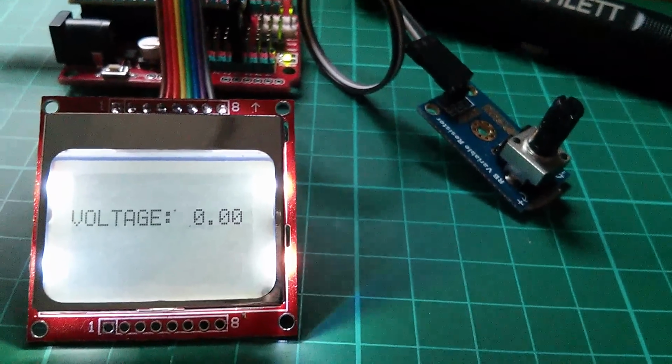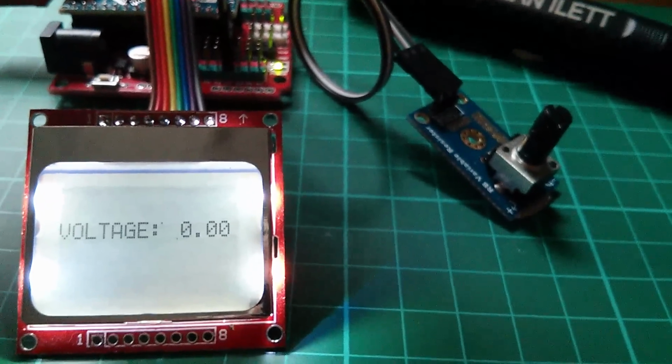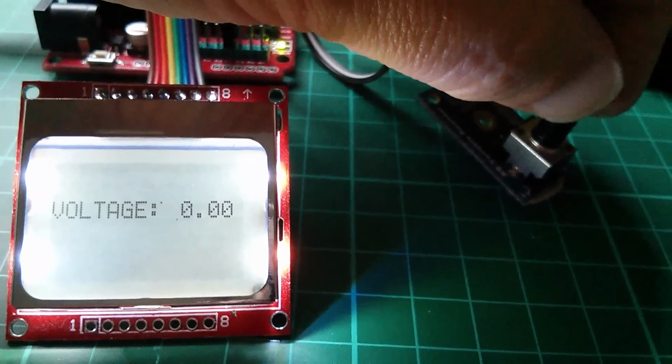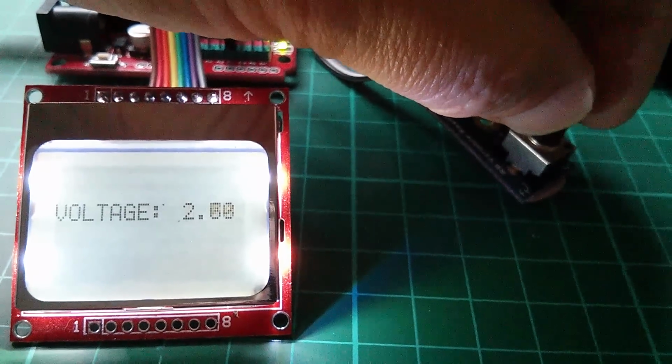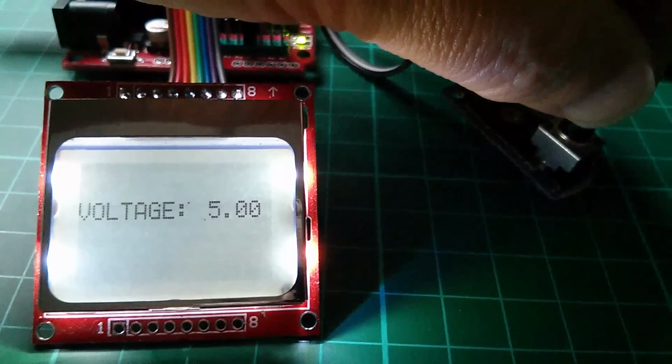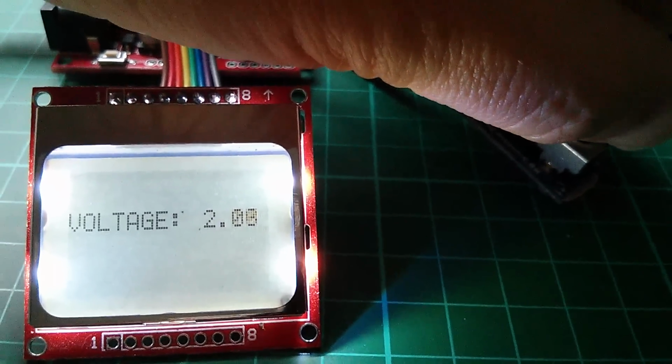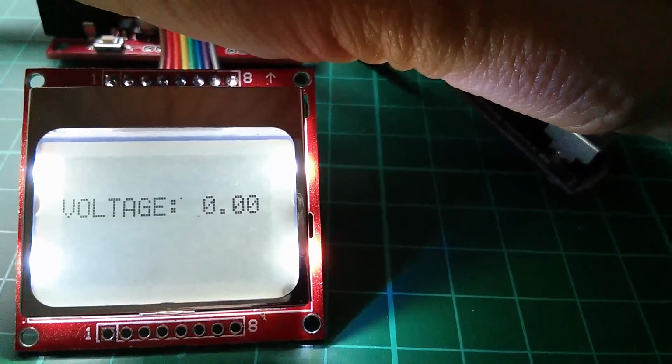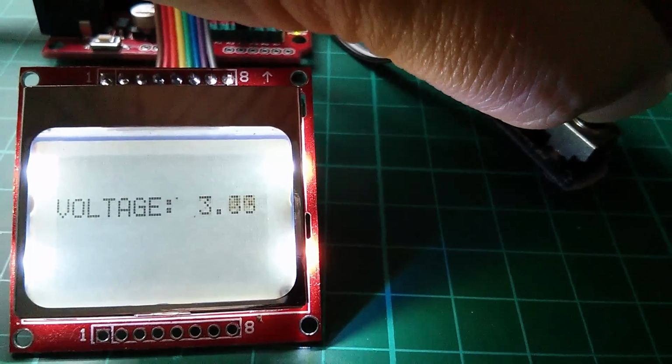So that's it. With those 3 lines of code in the loop function, we now have live updating numerical data on the display, which you can take from any sensor. I'm just happening to use a pot because it's nice and easy. Get live numerical data on your display for whatever project you're working on.